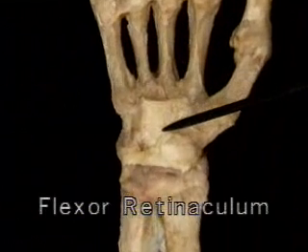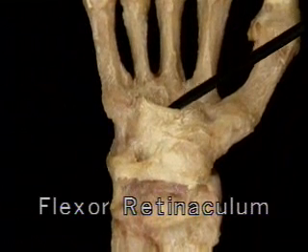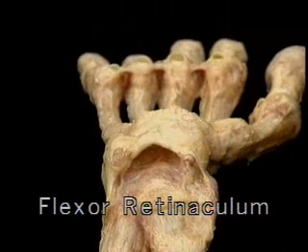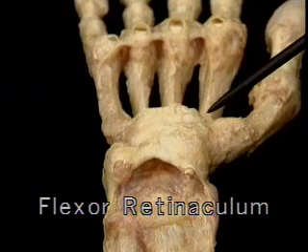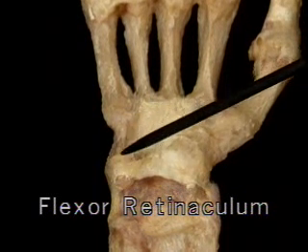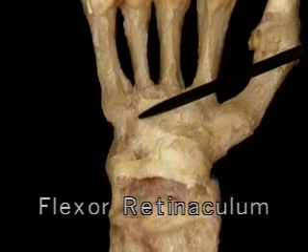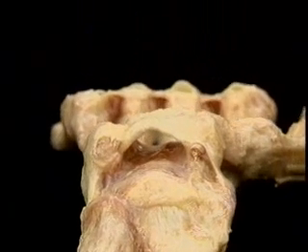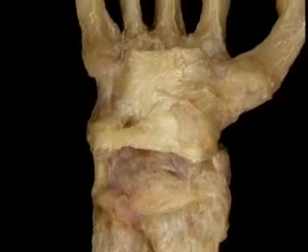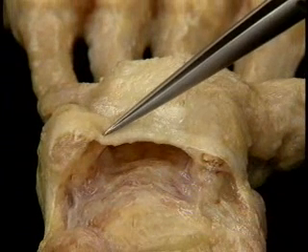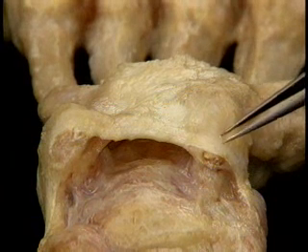Here's the flexor retinaculum. It's a tough, unyielding strap of fibrous tissue. The flexor retinaculum is the structure that forms the roof of the carpal tunnel. It's attached on the radial side to the scaphoid and the trapezium, and on the ulnar side to the pisiform bone and the hook of the hamate. As we'll see, the median nerve and all the flexor tendons to the fingers and thumb go through the carpal tunnel. The flexor retinaculum branches off in two places, here and here, to enclose two small separate tunnels.